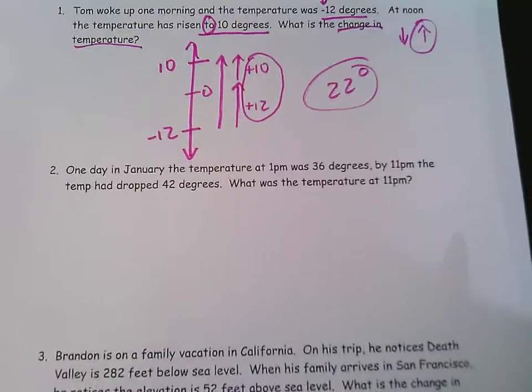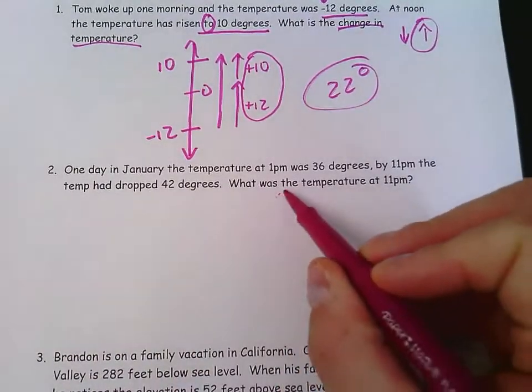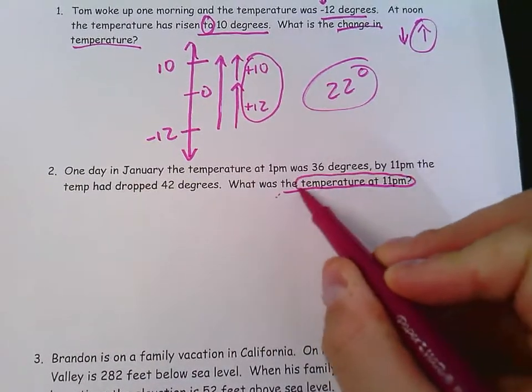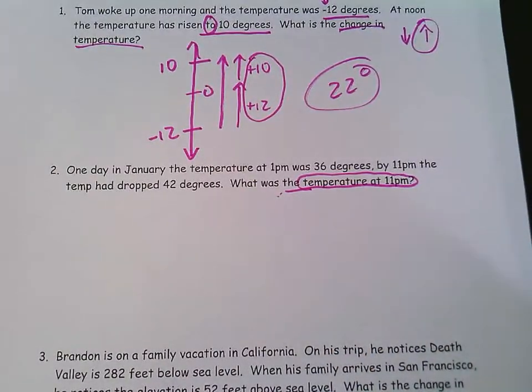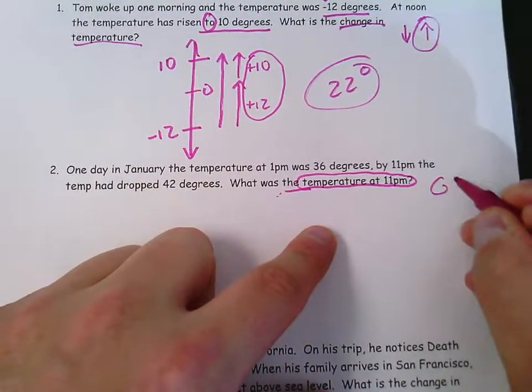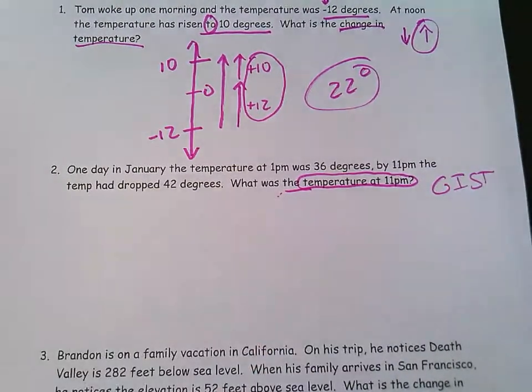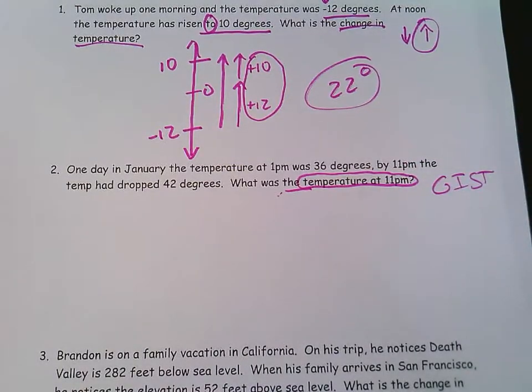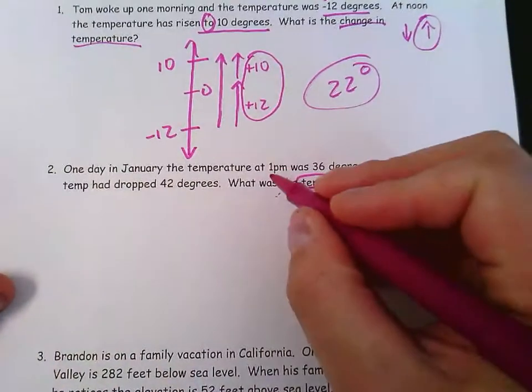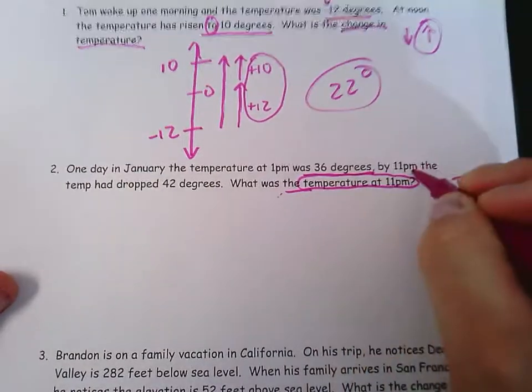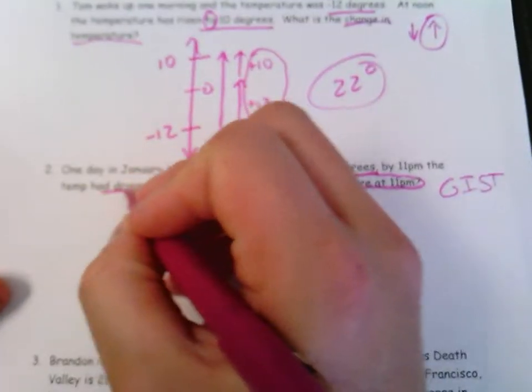And example number 2. What was the temperature at 11 p.m.? So this one's asking what was the temperature, not what the change was. And notice how I'm reading for the gist. And I know I talk about that word a little bit, but the gist is always the last sentence. One day in January, temperature at 1 p.m. was 36 degrees. By 11 p.m., it had dropped 42 degrees.